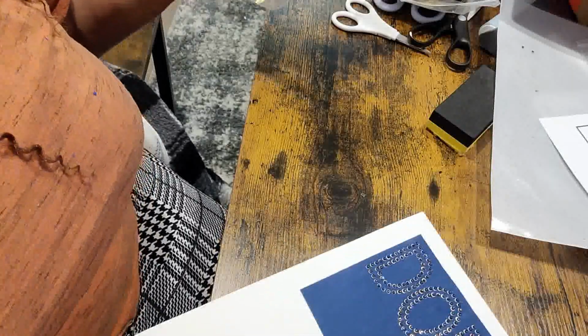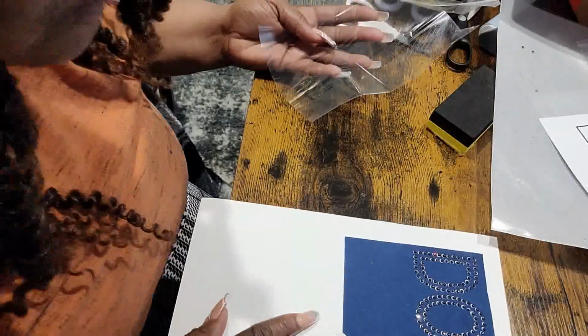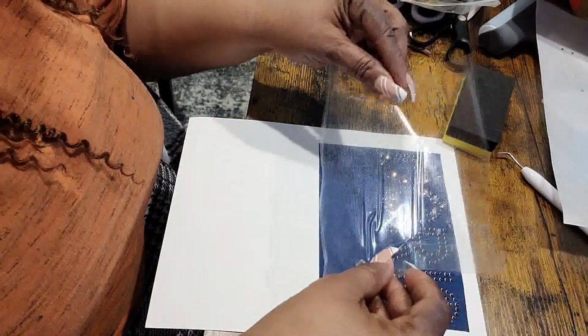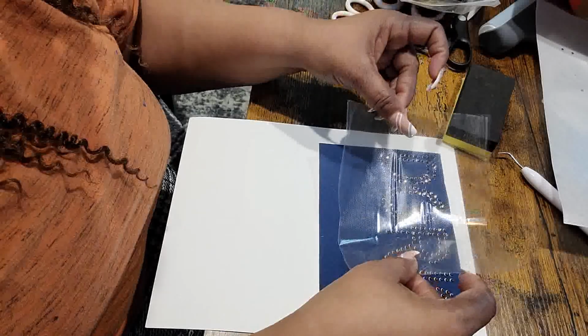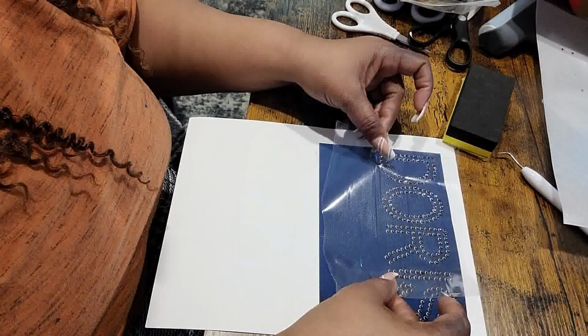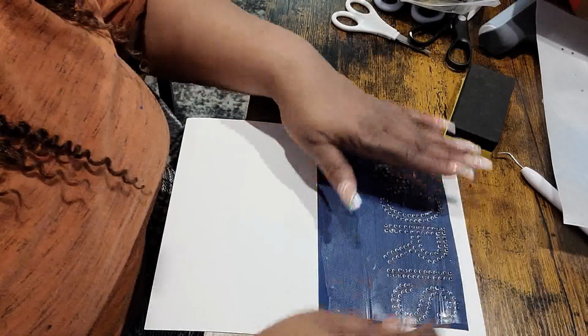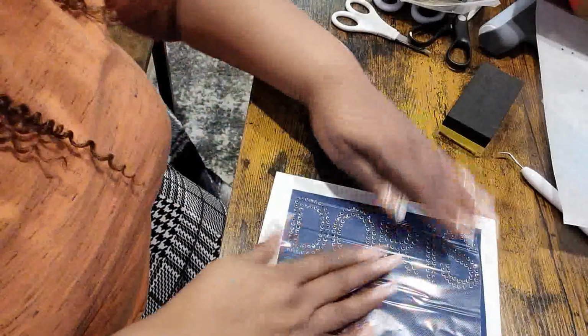All right, so I'm going to turn this around towards me so I can be a little extra careful when I'm placing this down. And I'm just going to kind of fold this in the center and then lay it. Just like that. All right.